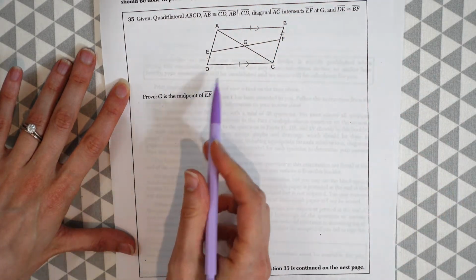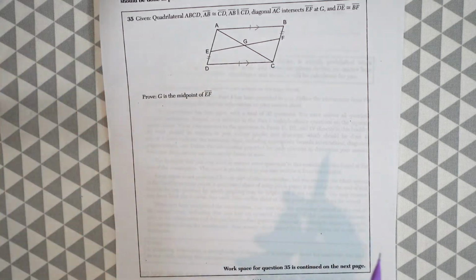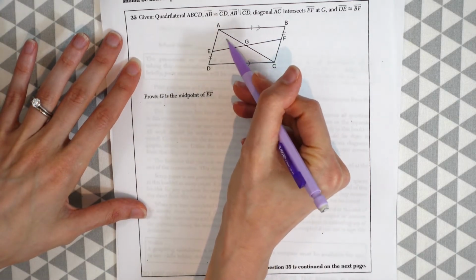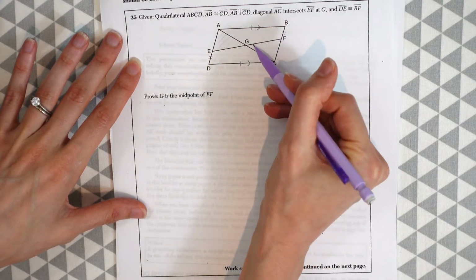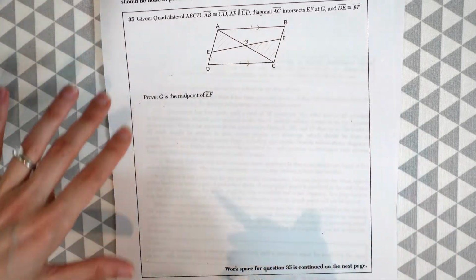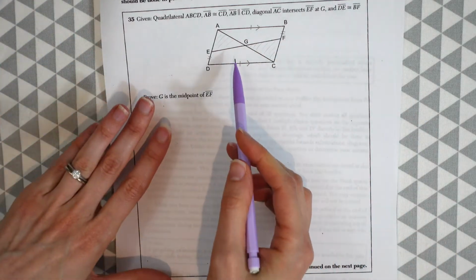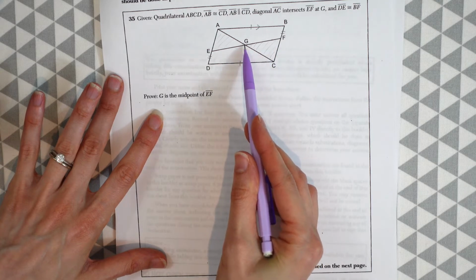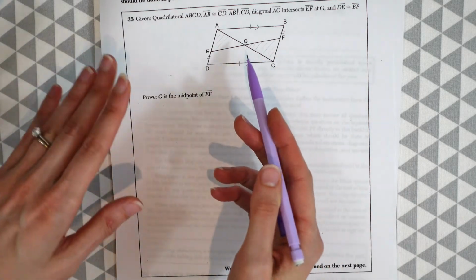Prove G is the midpoint of EF. So this one's a little tricky. We're going to be trying to prove that triangle AEG over here is congruent to triangle CFG over here. And then because of that, we'll say that EG is congruent to GF, and then because of that, we can say that G is the midpoint of EF.